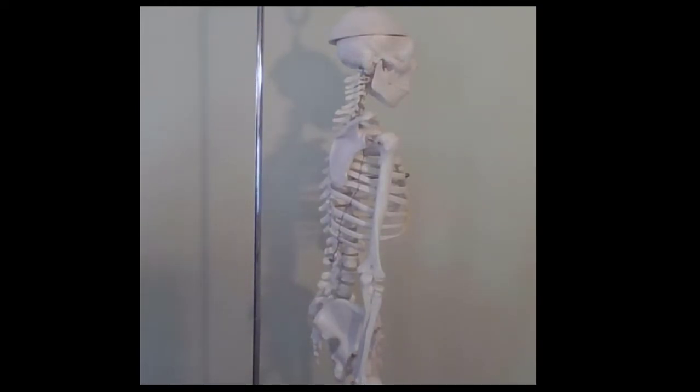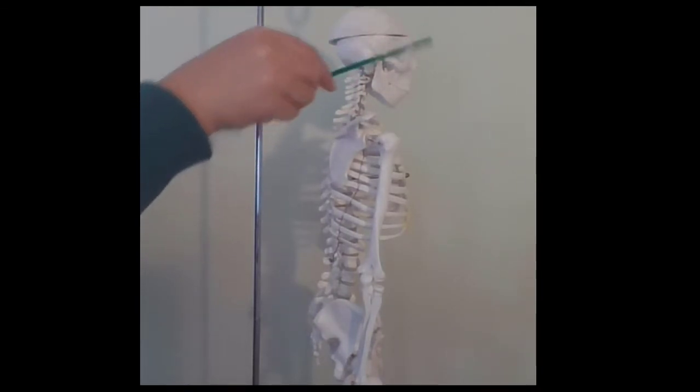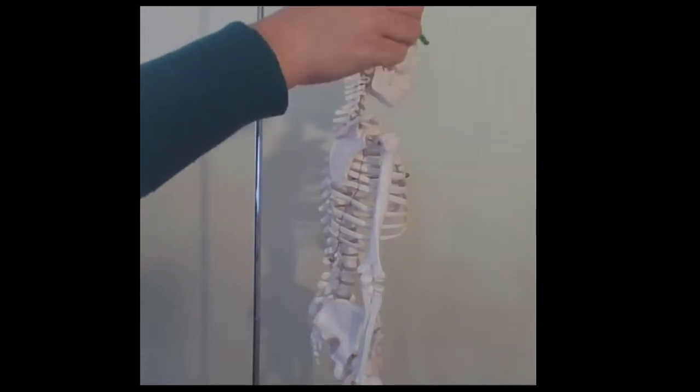The skull is part of the axial skeleton, and the bones of the skull can be divided into two major categories: the cranial bones, which enclose the brain, and then the facial bones, which of course form the face. The vertebral column is composed of several small bones, and then the sacrum and the coccyx. That's what I want to spend some time talking about in this video, the vertebral column.